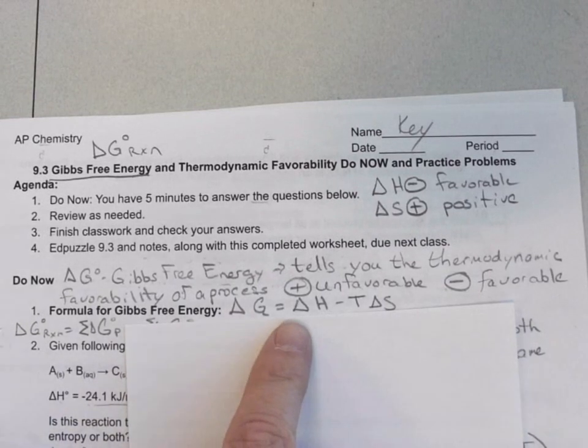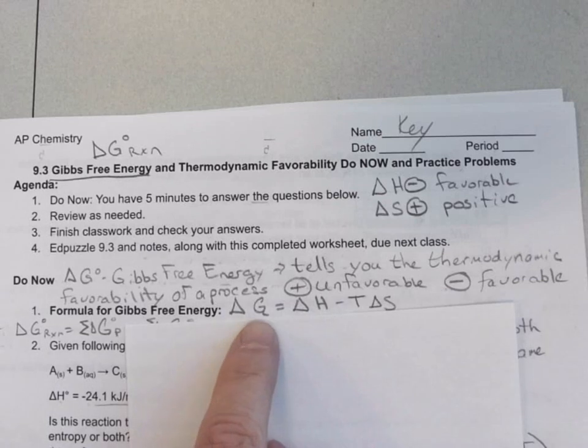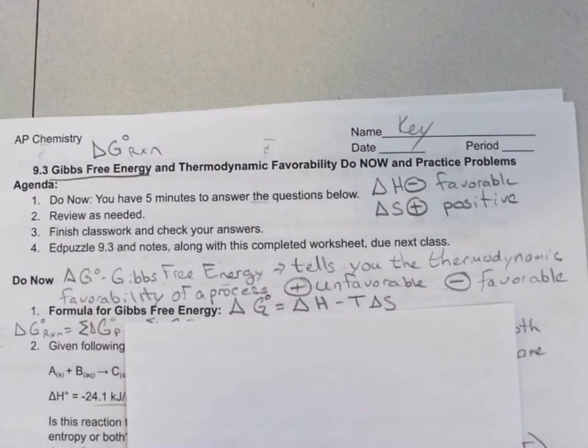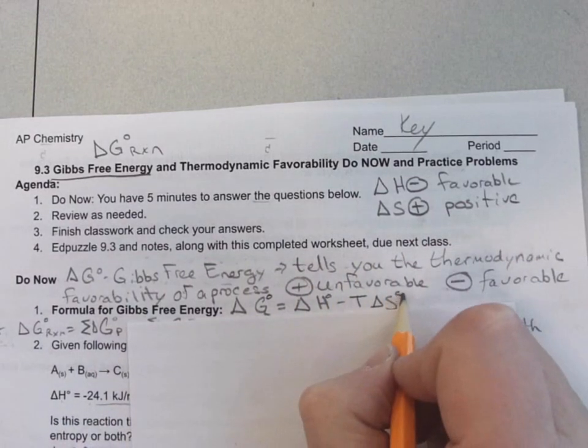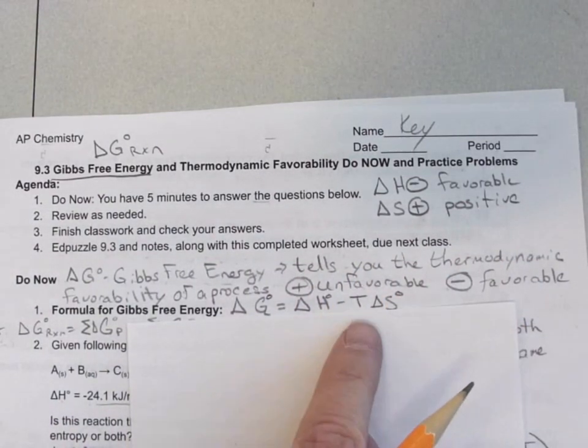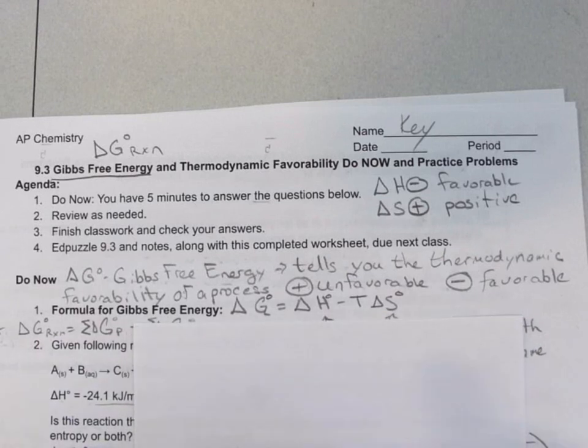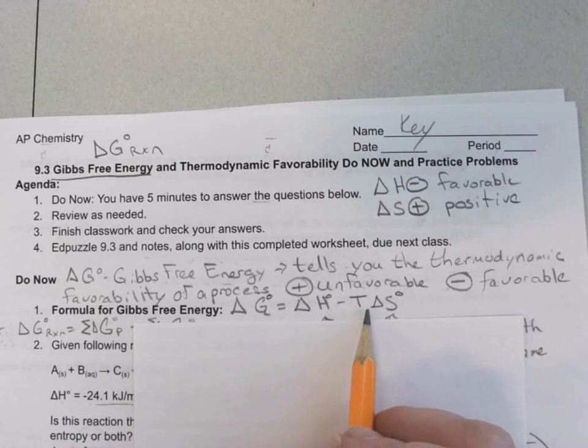Delta G, there's actually a little bit more than that, but for right now, we're using this delta G, and this is the naught, right, because it's at standard conditions, is equal to delta H minus T times delta S. Okay, so Gibbs free energy is equal to enthalpy minus the temperature times the entropy.